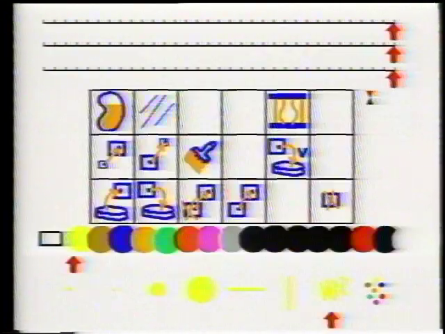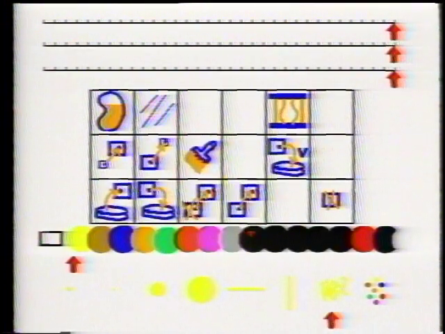It may be a little hard to see that on your screen, since it's yellow against the white. And I'm now filling the back panel of the box. And I guess I'm going to select a gray for the right-hand panel.